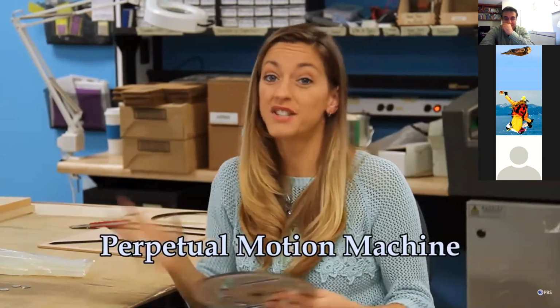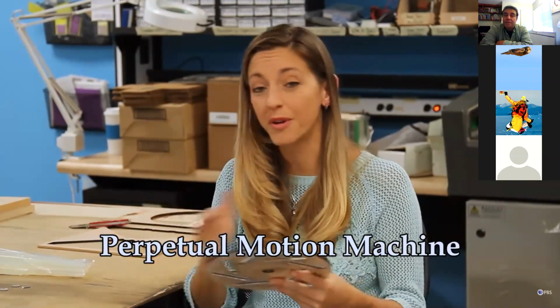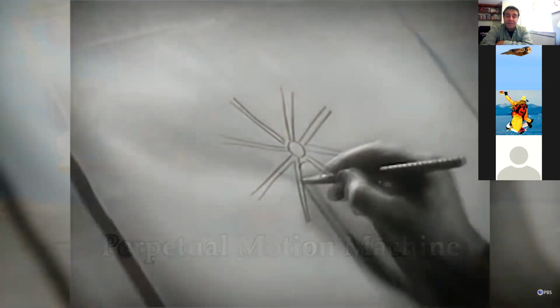A perpetual motion machine, a device that is supposed to move without any energy.